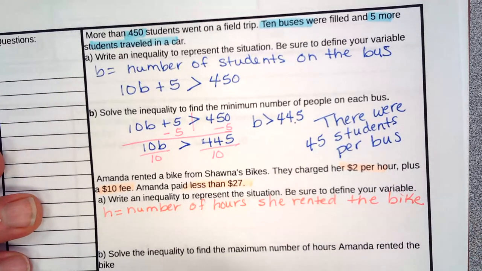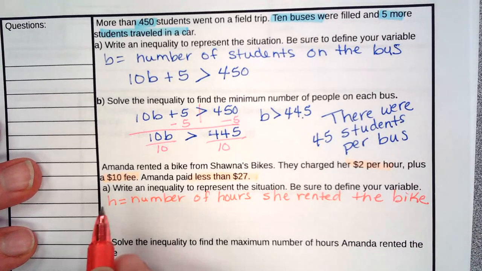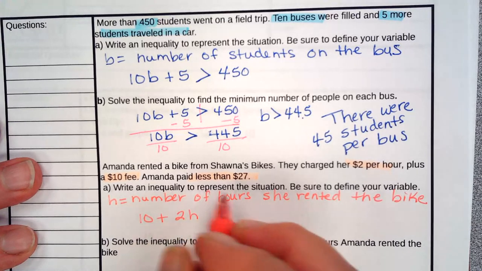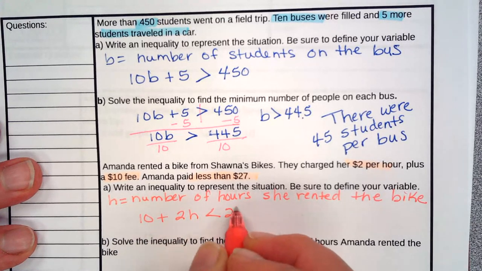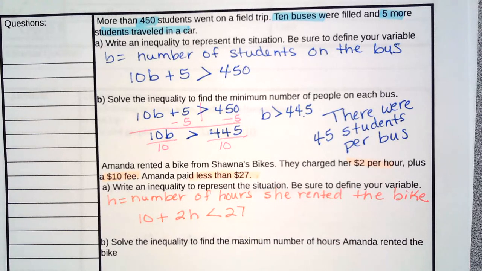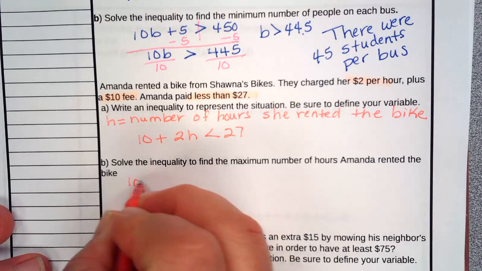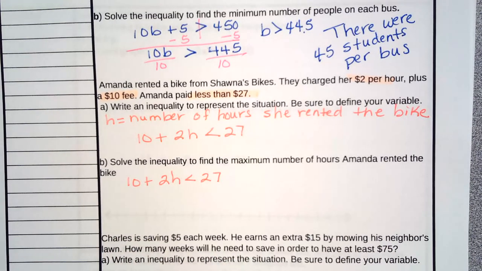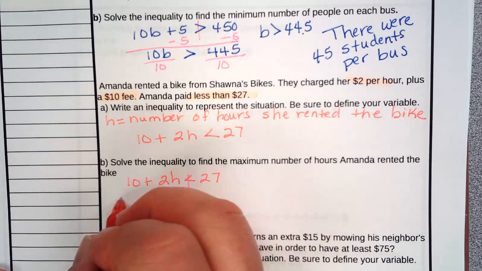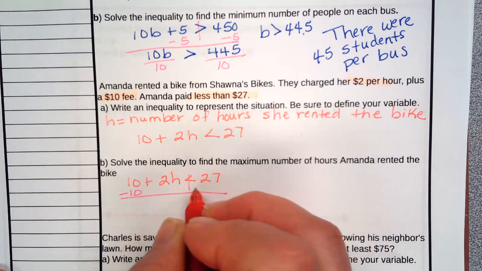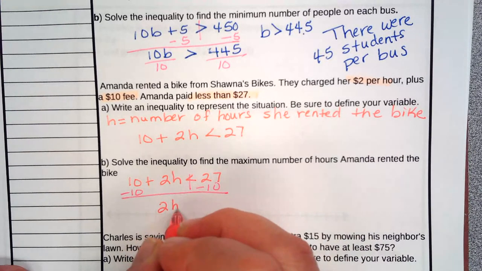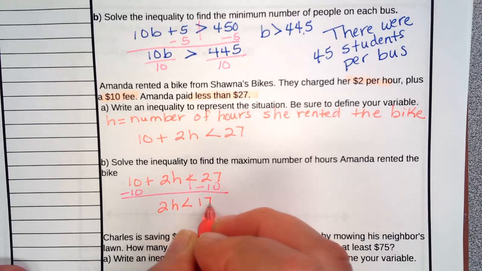Okay, so before she even got on that bike, how much did they charge her? Well, $10 fee. $10 plus $2 per hour is less than 27. That's the inequality we need to solve. 10 plus 2h is less than 27. We're going to subtract 10 from both sides. 2h is less than 17.